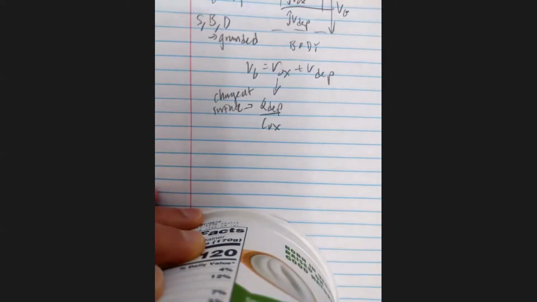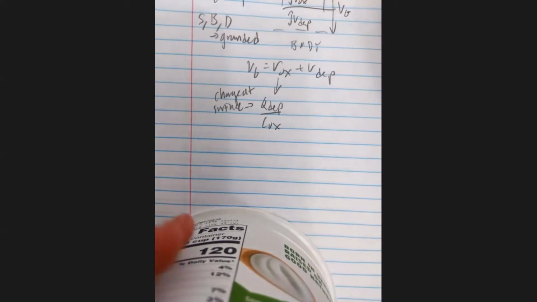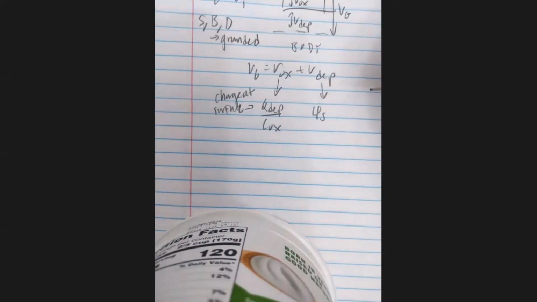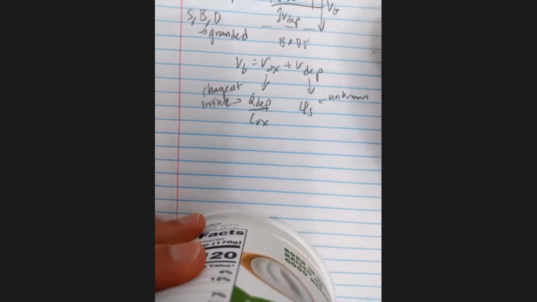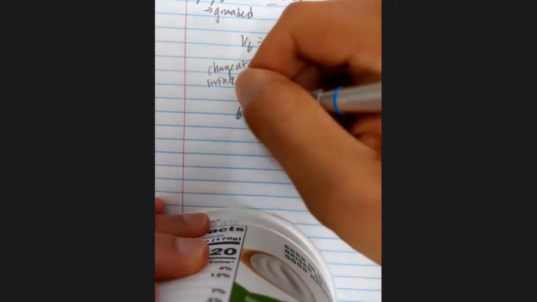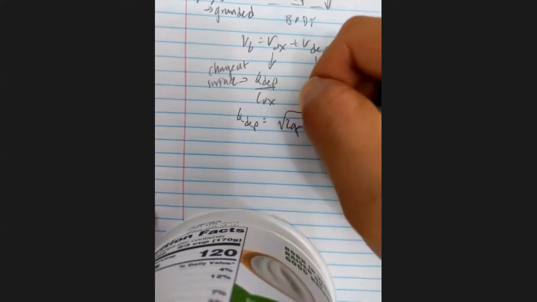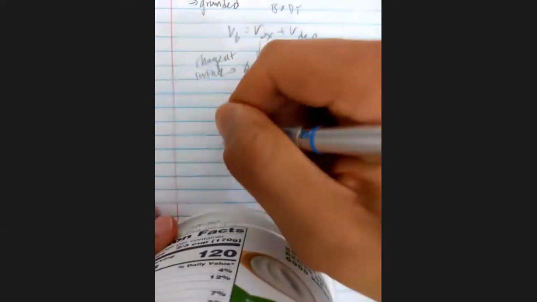And in addition, we have some VDEP. The thing to note here is that VDEP is actually going to be equal to the surface potential. This is the surface potential, and that's what we're trying to find here. So this is the unknown. So we can express QDEP as this expression, so square root of 2q epsilon S NA times VDEP, and we've just noted that VDEP is going to be phi S as well.